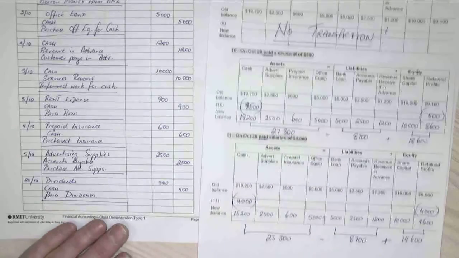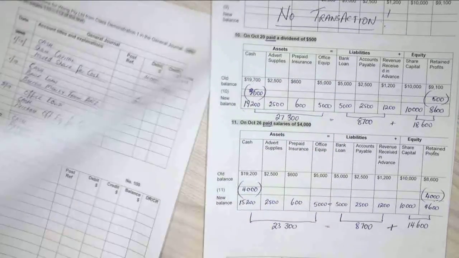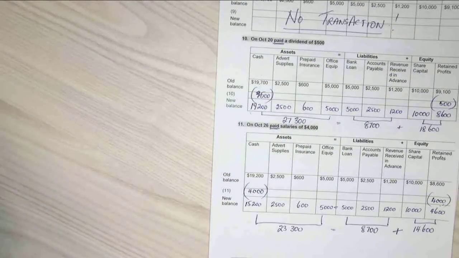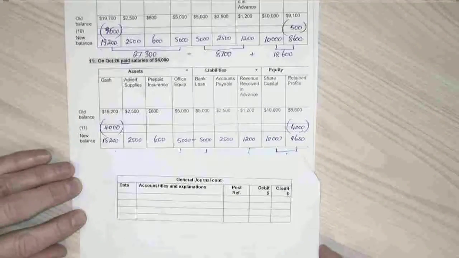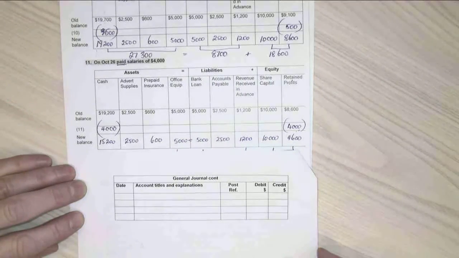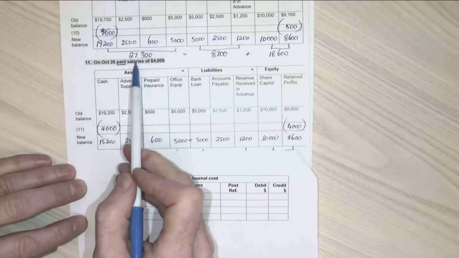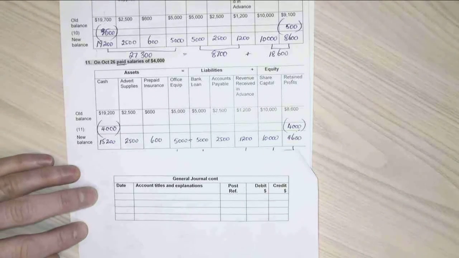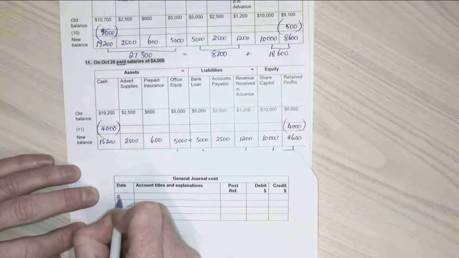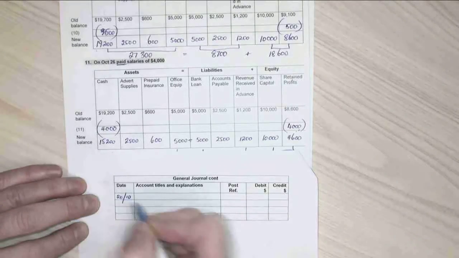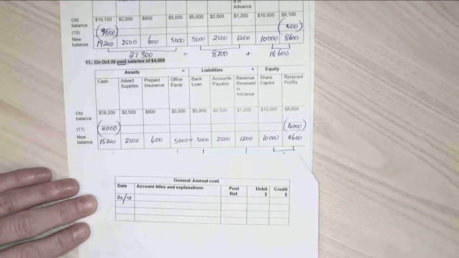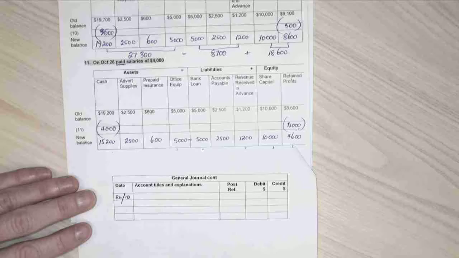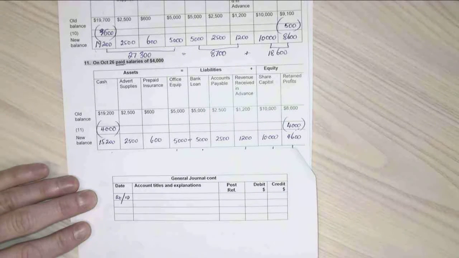Alright, we've got one more transaction left, so I'm going to flip my page over. And my last transaction, which is we paid salaries of $4,000 on the 26th of October. So what is my journal entry here? I keep on saying transaction, I should be saying journal entry. Salaries debit.